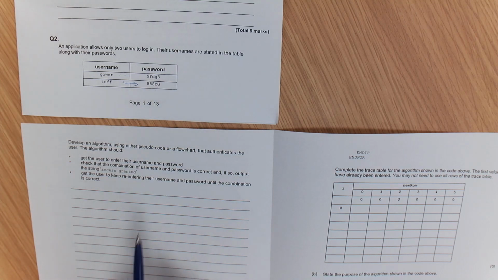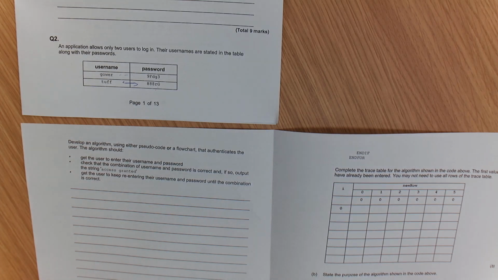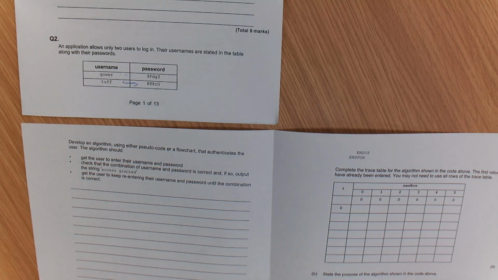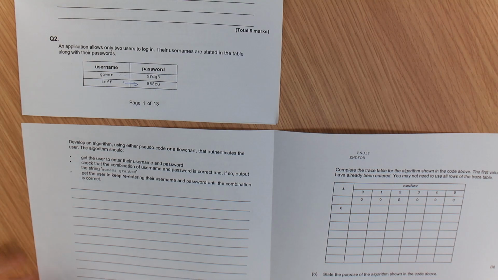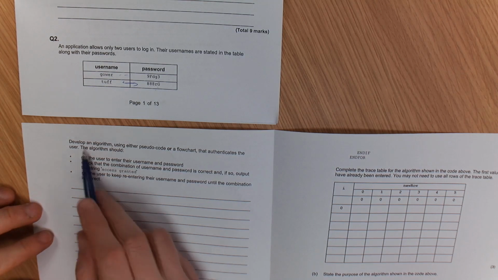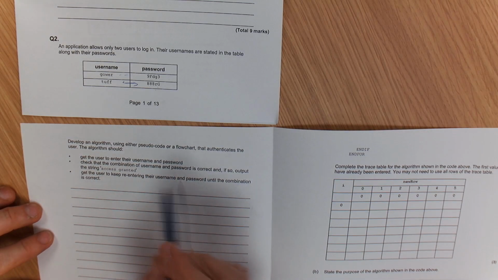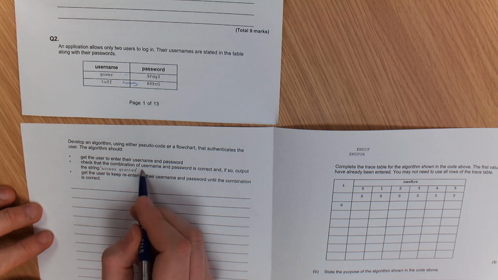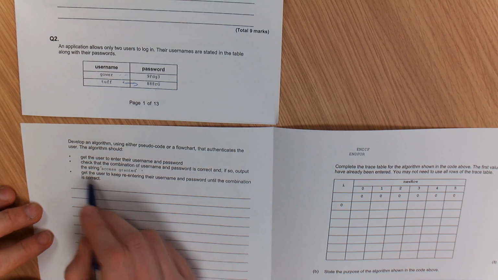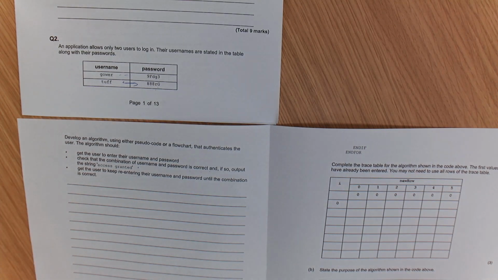So what we've got to do here is develop an algorithm, get the user to enter their input. What are we going to use? Let's just check this first. That authenticates. The algorithm should get their username and password, check the combination is correct, and if so, output access granted. Get the user to keep re-entering their username and password until the combination is correct.